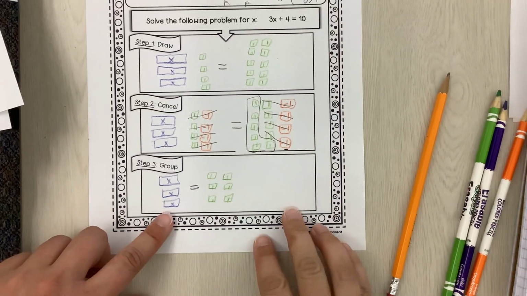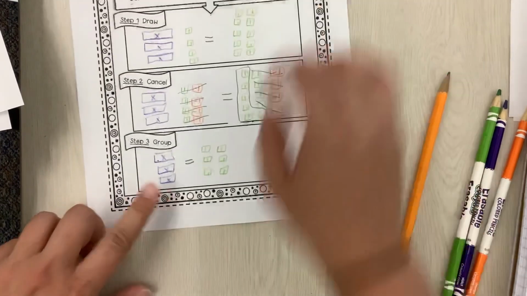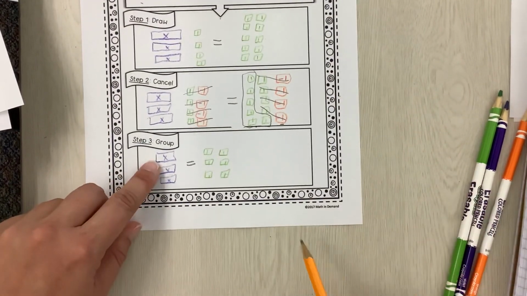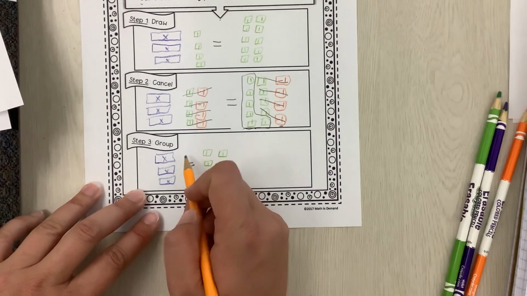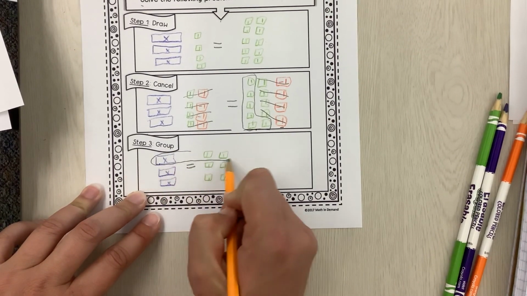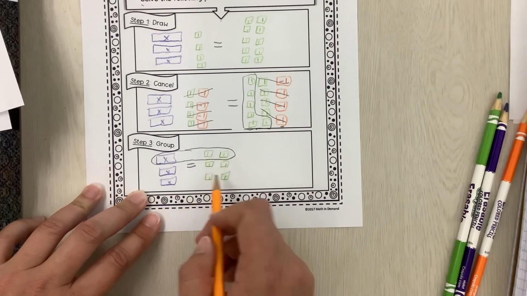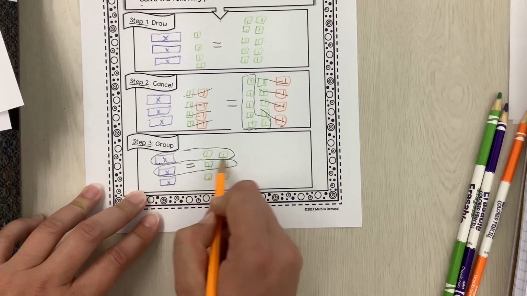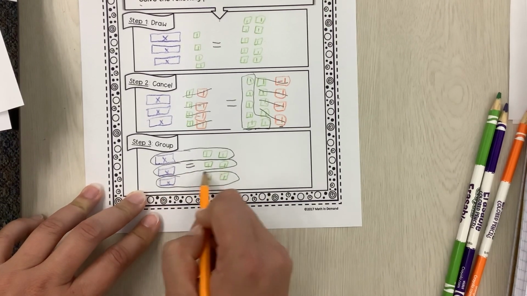That's what's left. Now, to separate it and get rid of these x's, I need to figure out what 1x equals. Well, if you look here, 1x could be 2 of those 1's on the other side of the equal sign, and it makes perfect grouping.